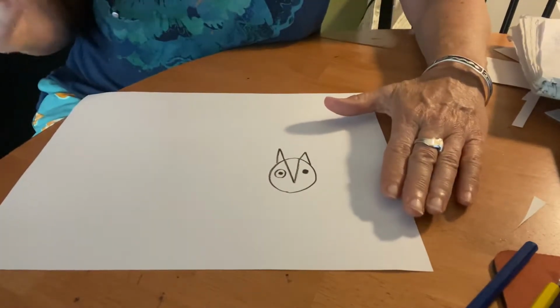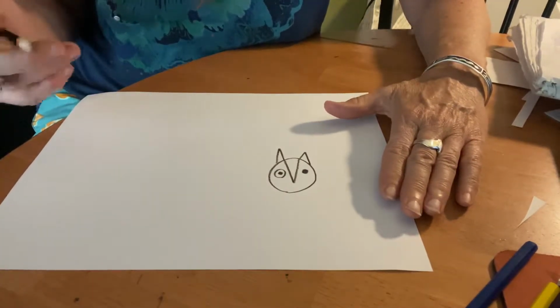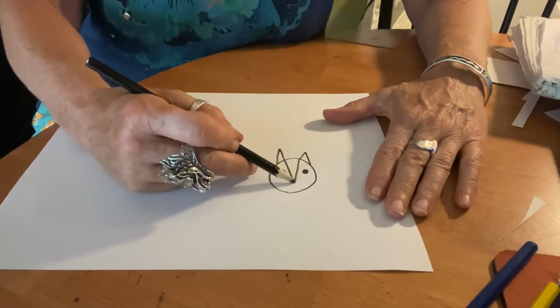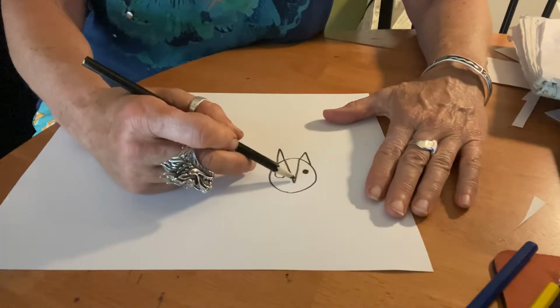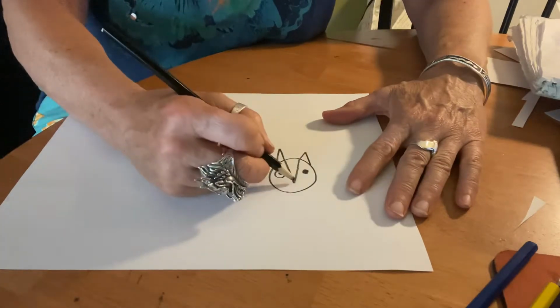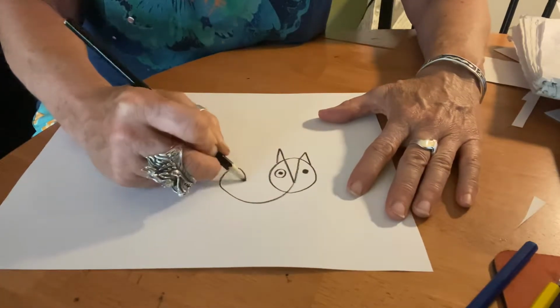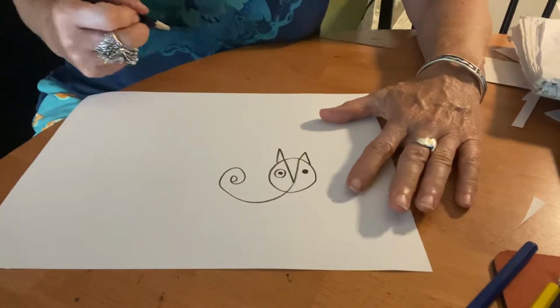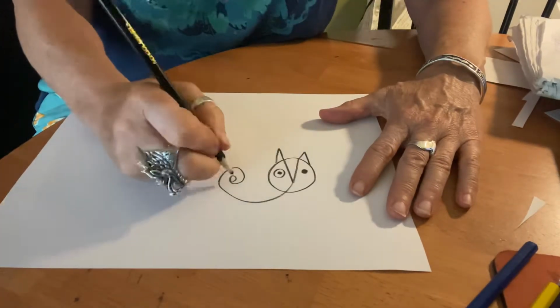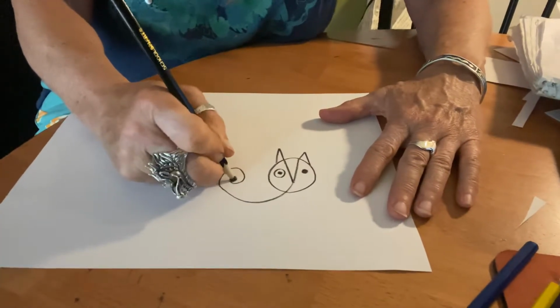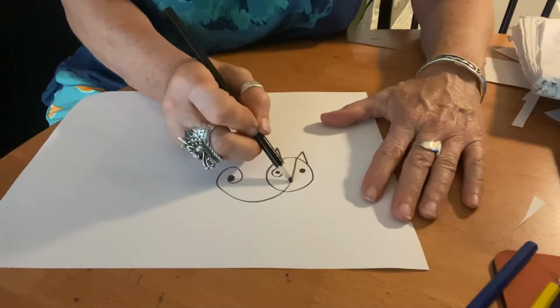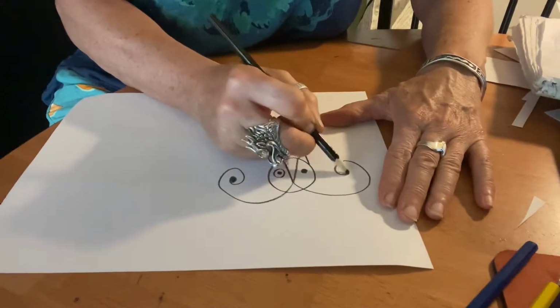We're going to draw the whiskers so we can get the mouth drawn. Come down here at the point of this inverted triangle, and we're going to bring a large swirl out and make a circle at the very end of it. Go ahead and color that in black. And let's go to the other side and draw that.